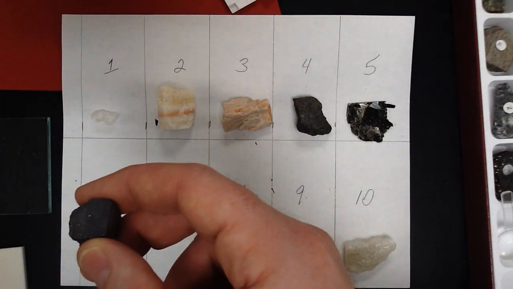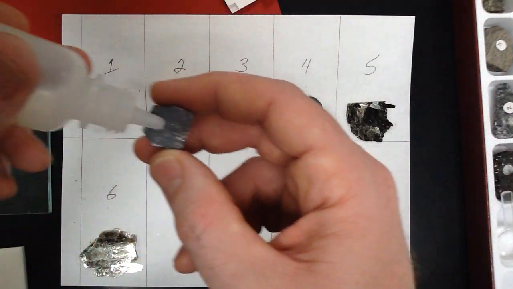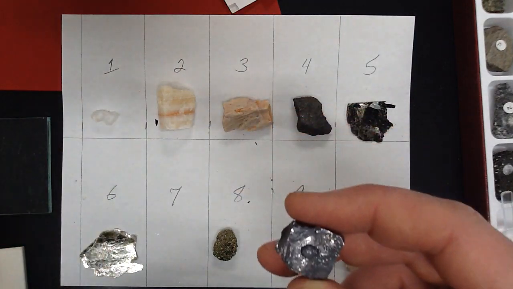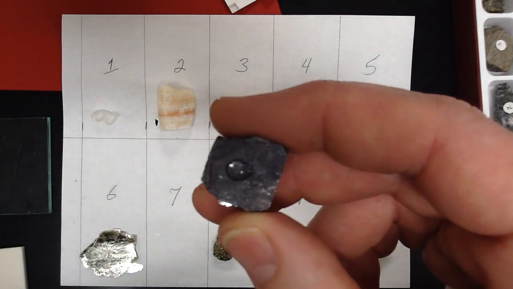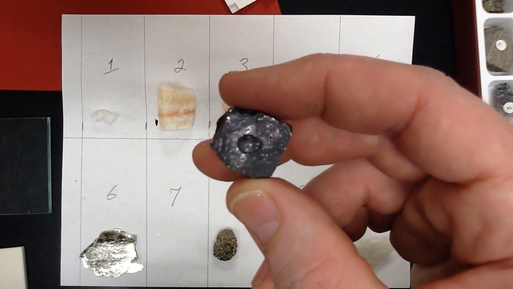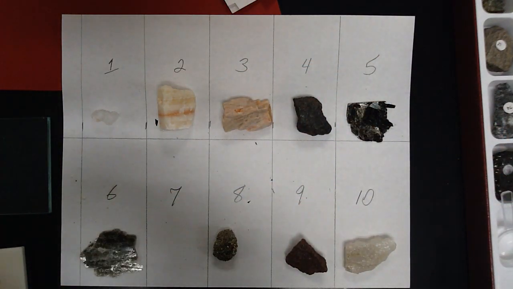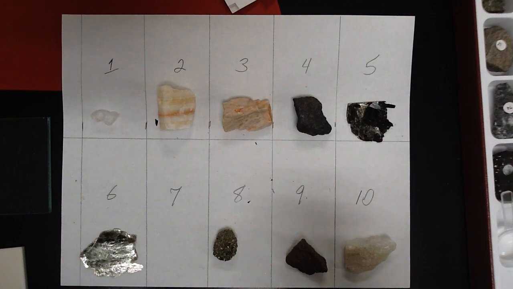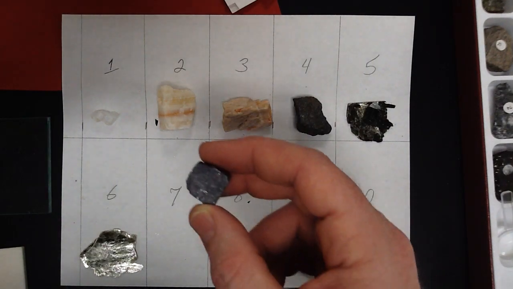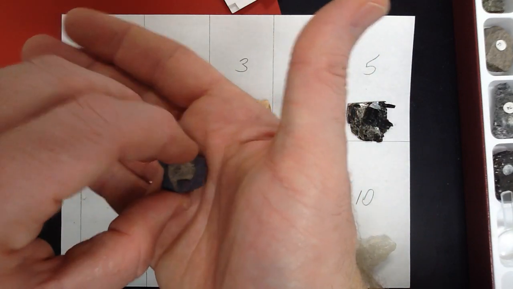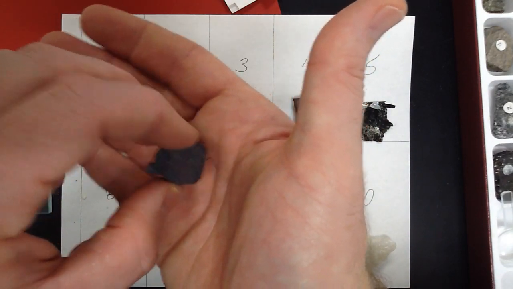Just to check, we'll see, does it fizz with acid? Put a little drop, and hopefully you can see no fizzing in that bubble. So no reaction with acid. This one feels a little bit heavier, so we will test it. Does it have any magnetic properties? No, no magnetic properties.